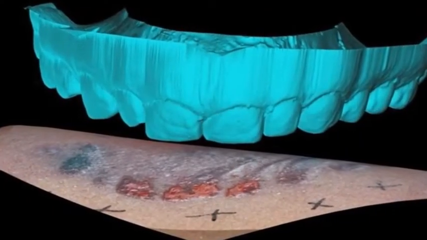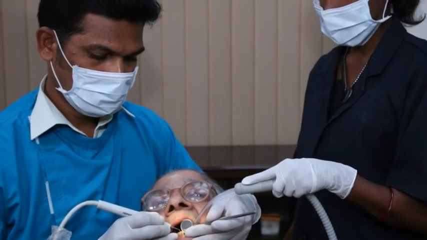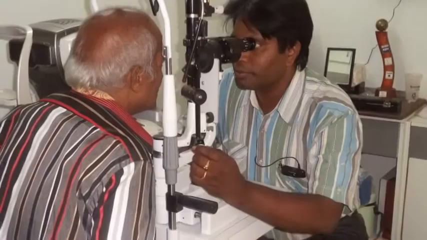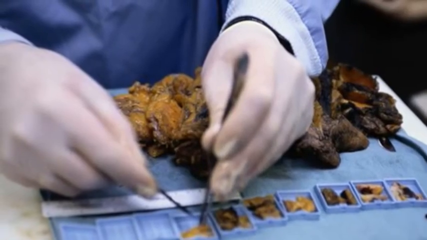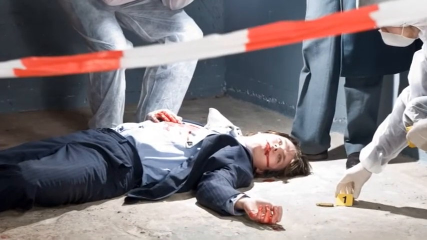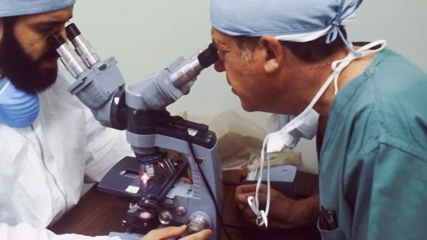Forensic odontology is the study of the uniqueness of dentition, better known as the study of teeth. Forensic optometry is the study of glasses and other eyewear relating to crime scenes and criminal investigations. Forensic pathology is a field in which the principles of medicine and pathology are applied to determine a cause of death or injury in the context of legal inquiry.